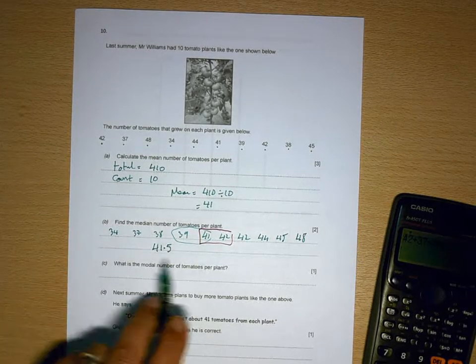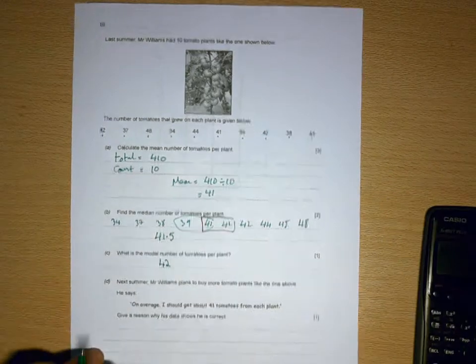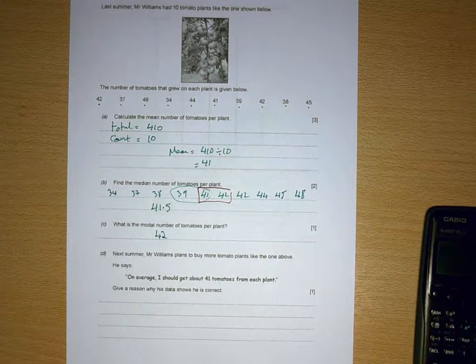And the mode is the one that occurs the most, and there are two 42s, so that's 42. Next summer, Mr. Williams plans to buy more tomato plants like the one above. He says, on average, I should get about 41 tomatoes from each plant. Give a reason why his data shows he's correct.